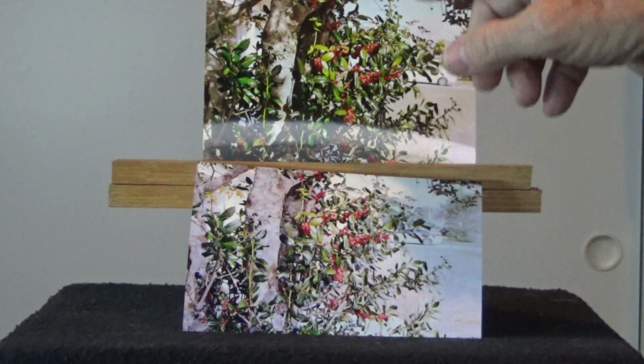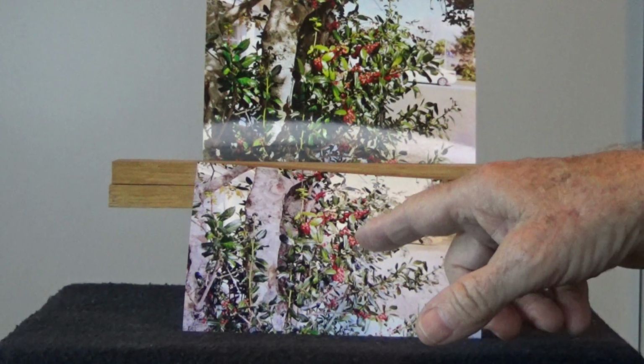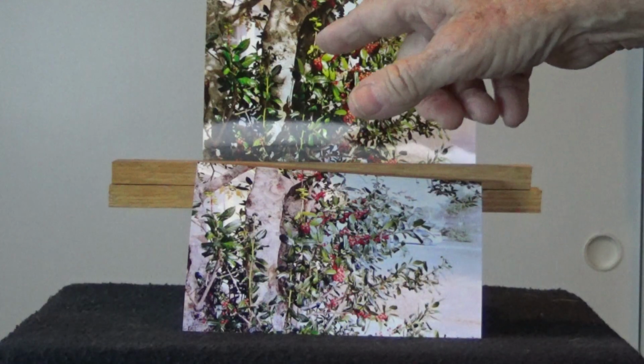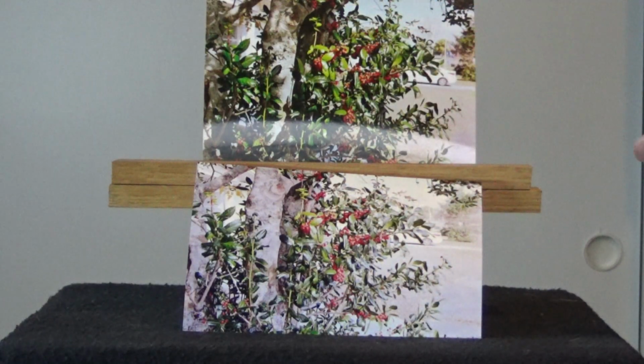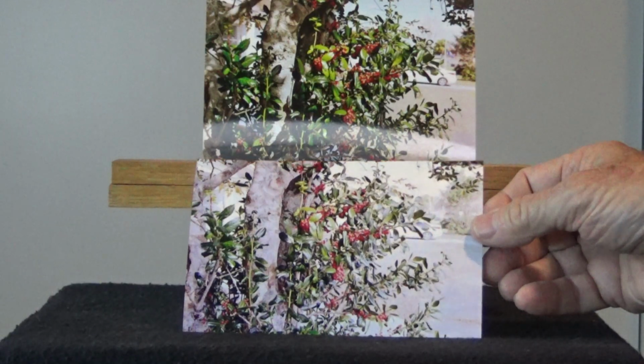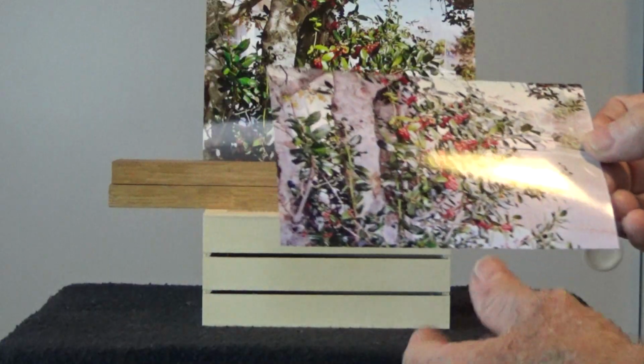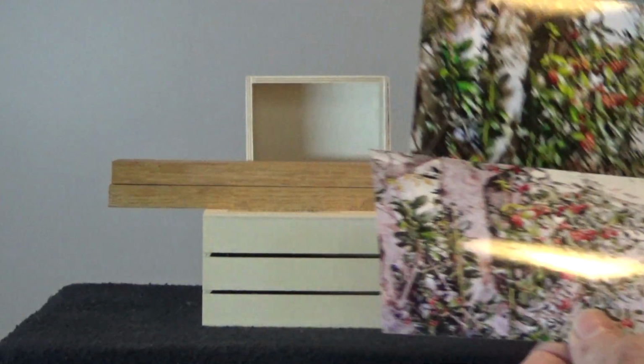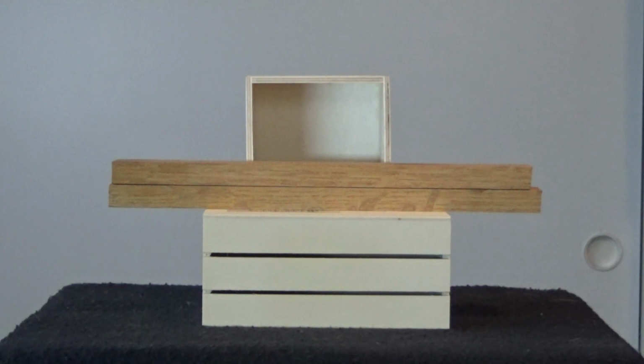You can see the exposure is very different here. This is lightly exposed, this is really darkly exposed here. Of course, it's negative film, so everything reverses. It's the same exact picture, but comes across very different visually.